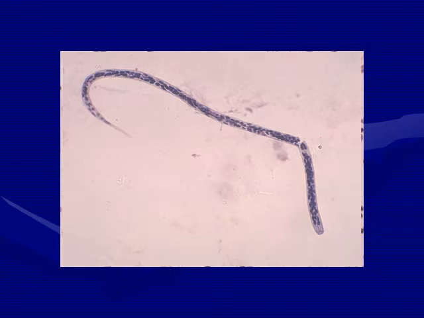anterior end here. You see in the anterior end something like a stylet or penetration apparatus. Here is the posterior end of the microfilaria, and this is important in differentiation between them in a blood film. And the body is filled with several nuclei.